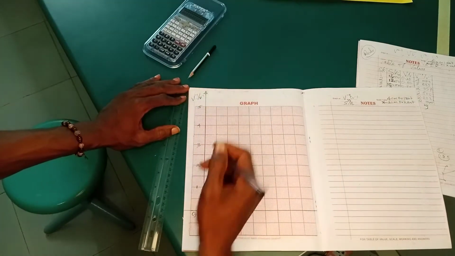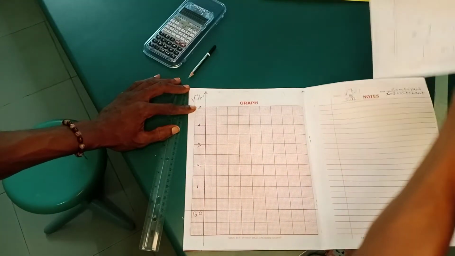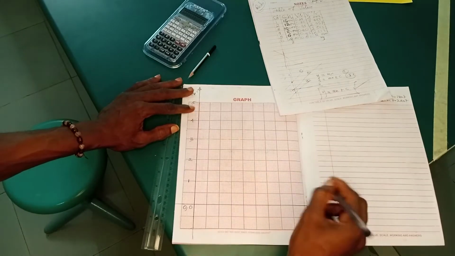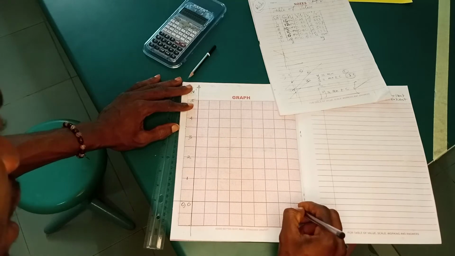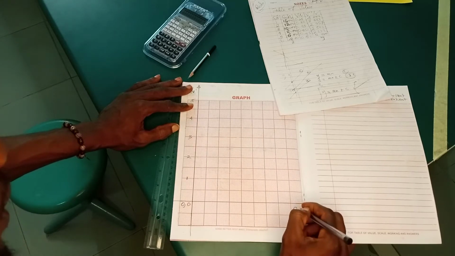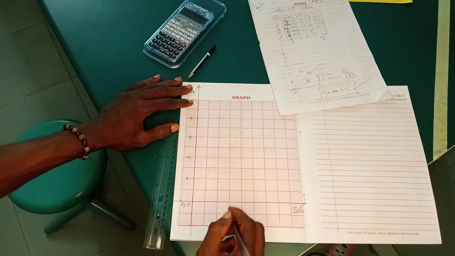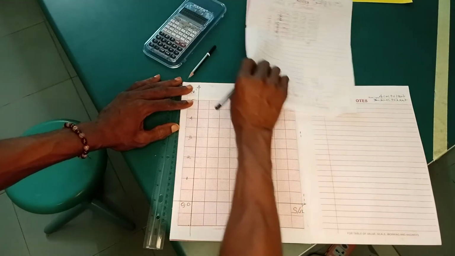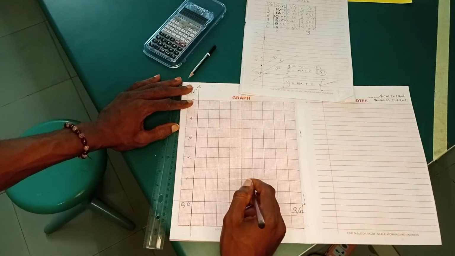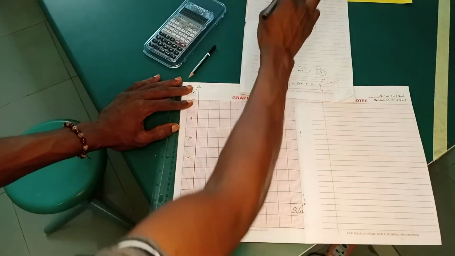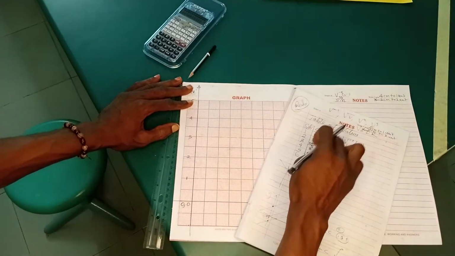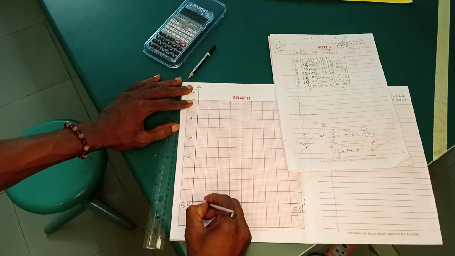Now, the next thing we are going to do is to put an arrow here. This is S slash ohm. Good. We said 2 cm to 2 units. So this is 2.